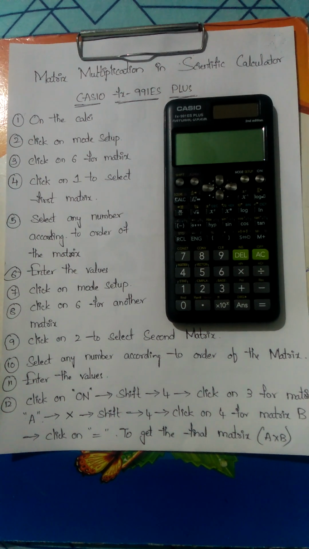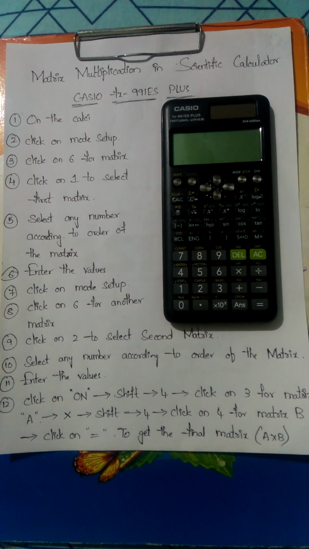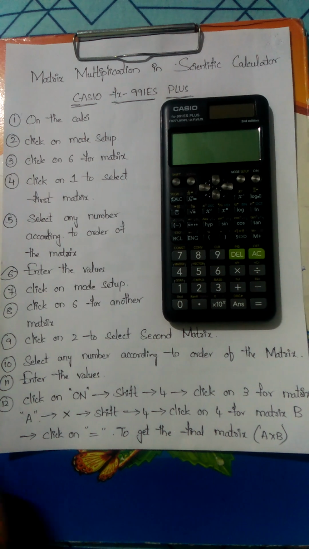Matrix multiplication in scientific calculator. Let's see how we can multiply the matrices.